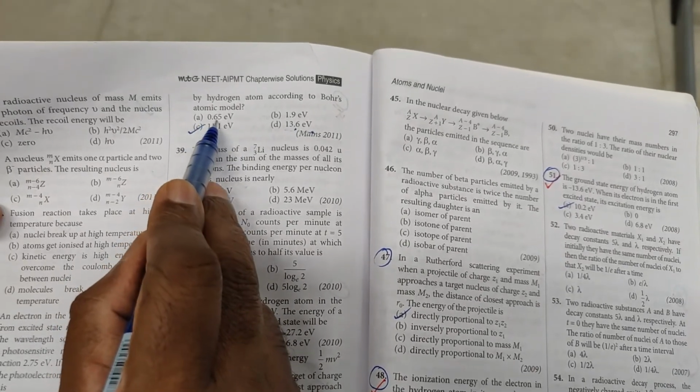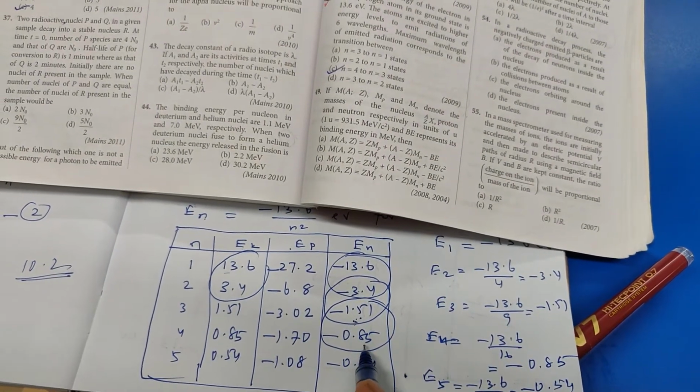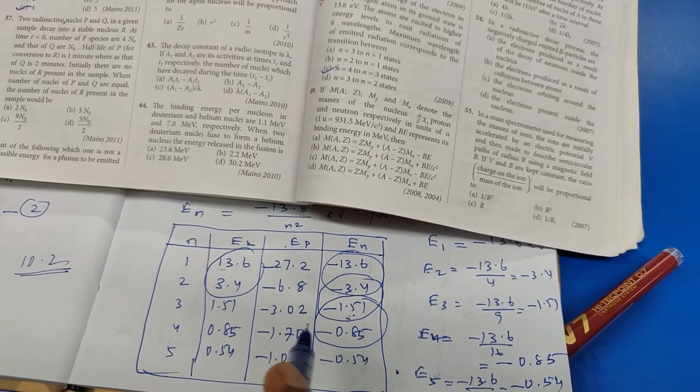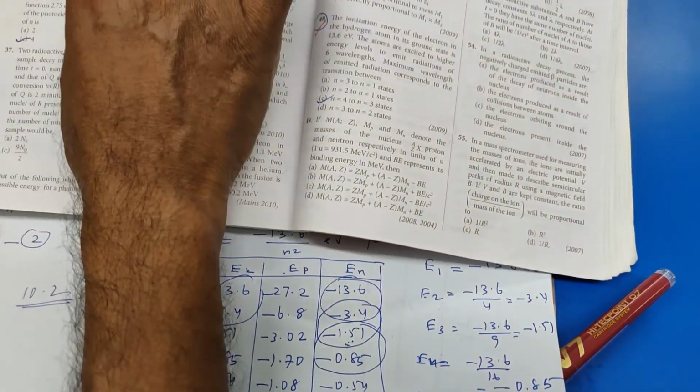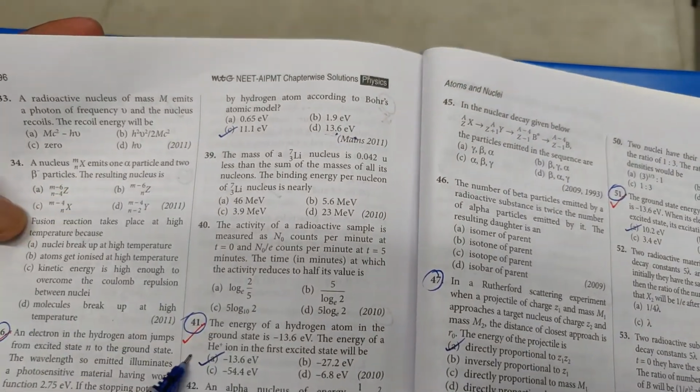Let us check whether 0.65 is possible, because 0.65 is the difference between these two. When you subtract 1.51 and 0.85, the difference is 0.66. Therefore, that is also possible. So, the radiation which is not possible is 11.1 electron volt. Now, we are straight away coming to question number 41.